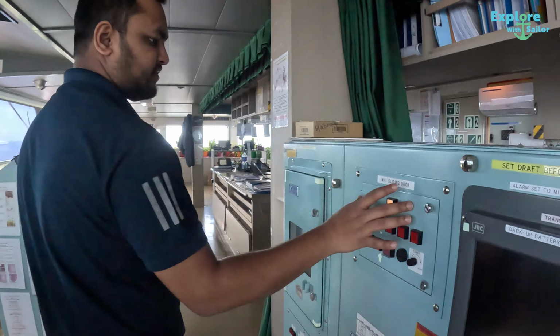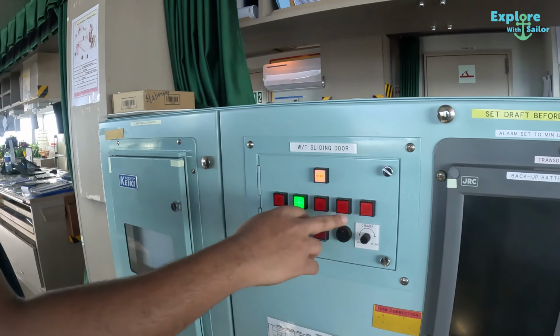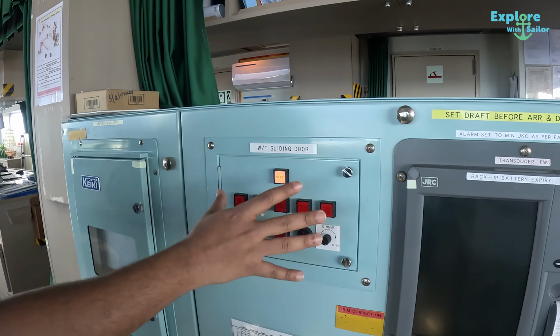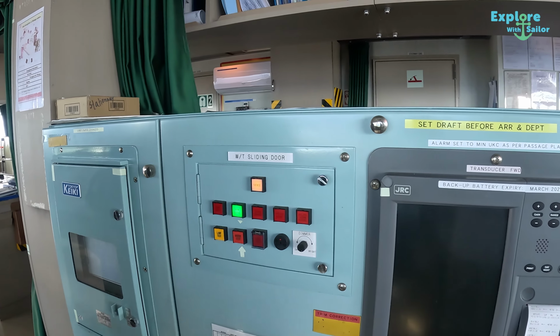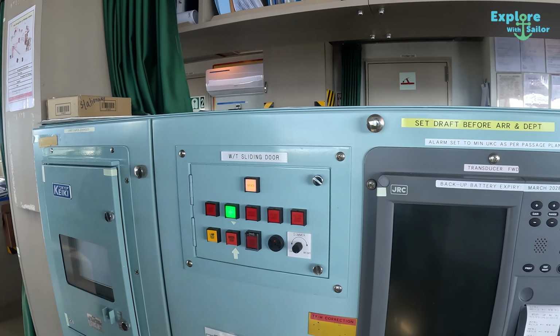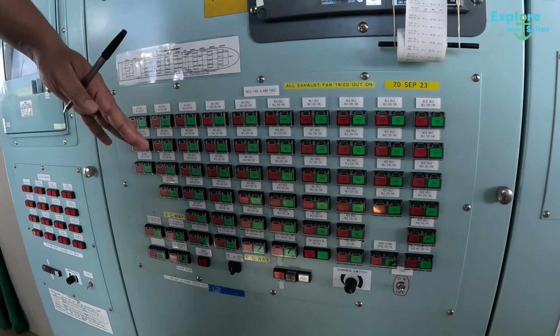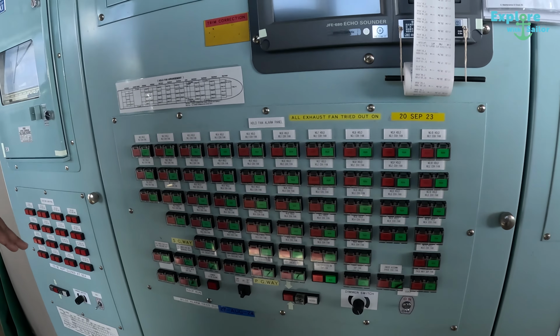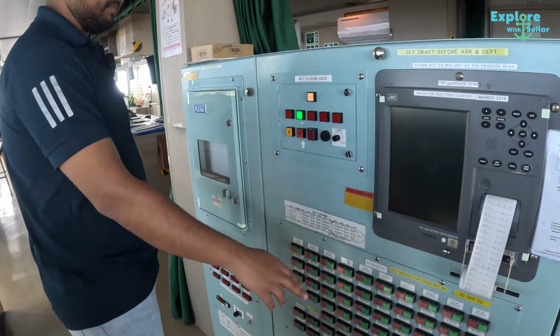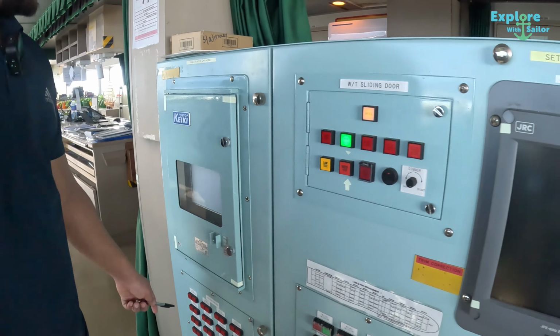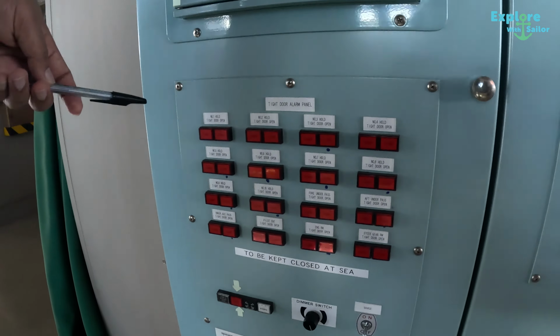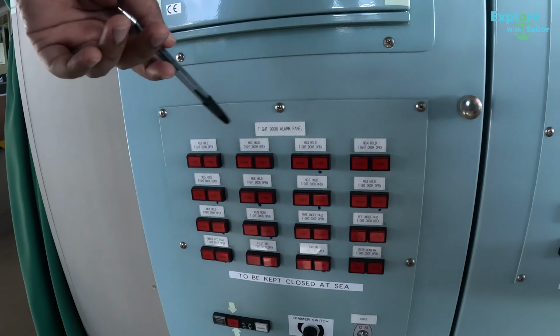So this is the watertight sliding door panel for the engine room doors. We can see which door is open and which door is closed. This is some ventilation. In our ship we have lots of ventilation fans for the cargo hold, for the deck, for accommodation, for the engine room. We can operate them from here. This is the watertight door panel, showing if any door is open or closed.